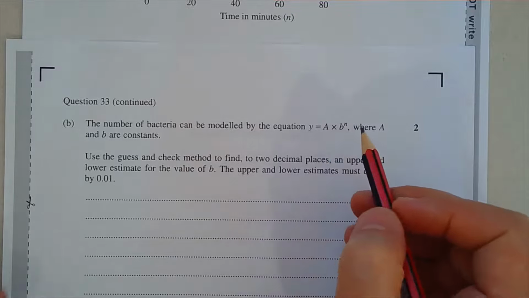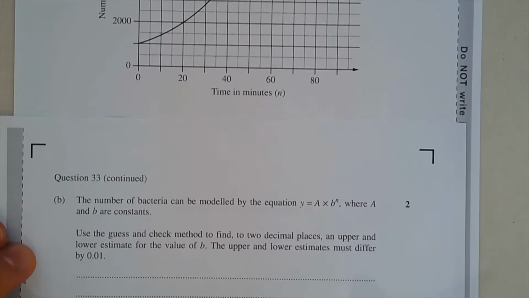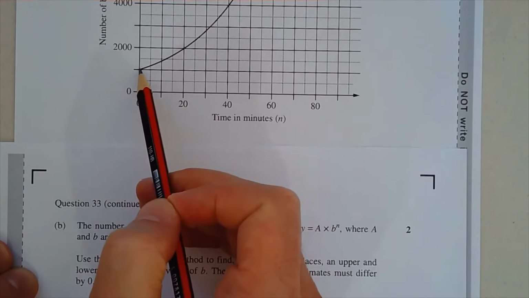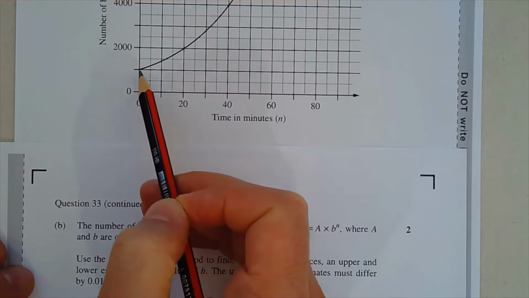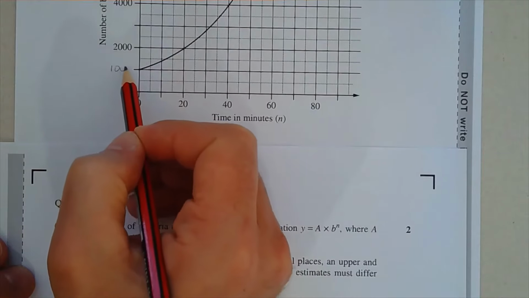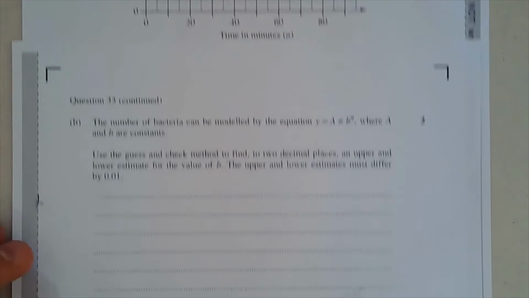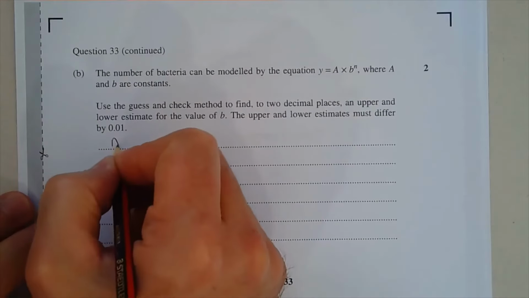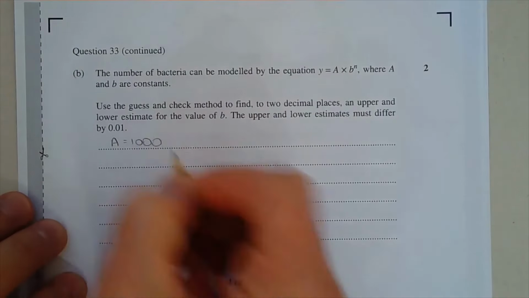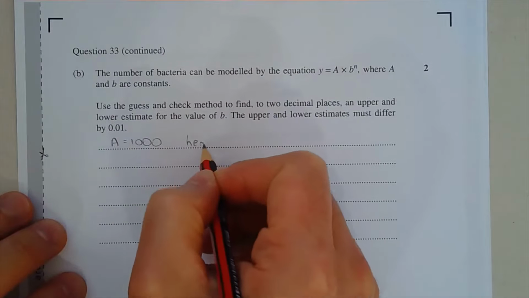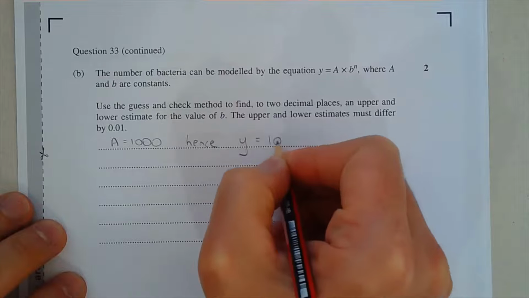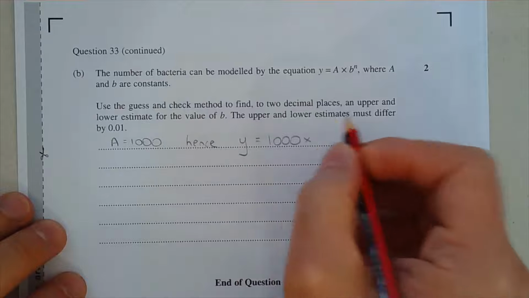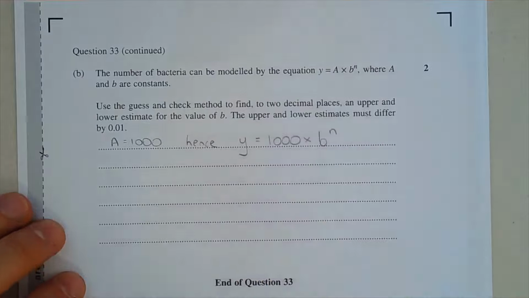Going back to our graph, n equals 0 is the initial starting value, the initial number of bacteria, and that's 1,000. So A equals 1,000. Hence, the equation is Y equals 1000 multiplied by B to the power of n.